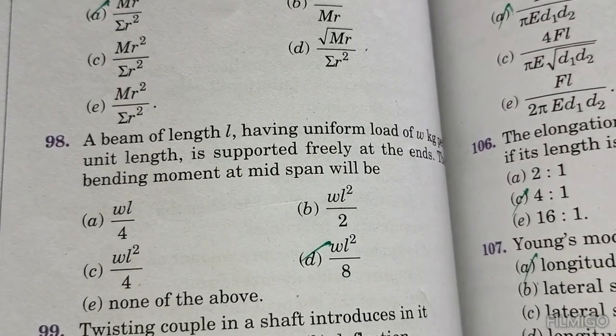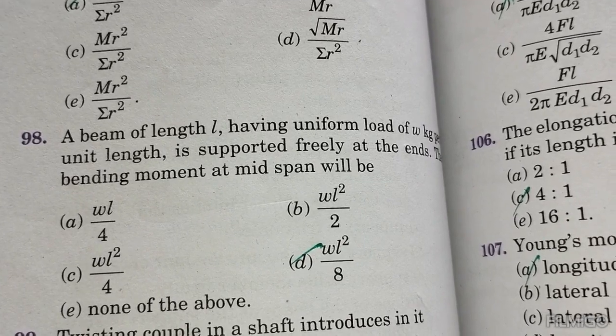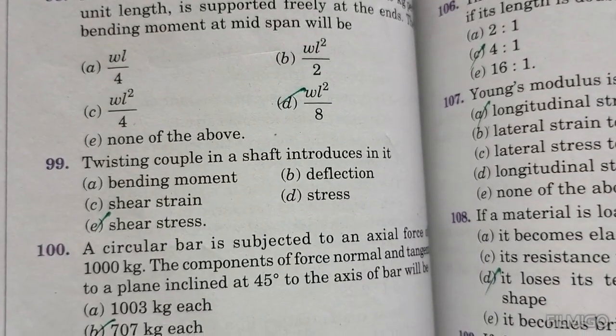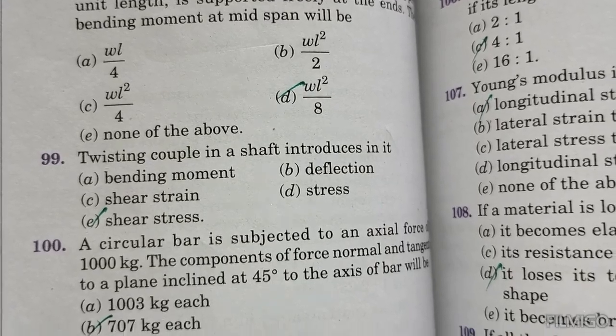A beam of length L, having uniformly distributed load w per unit length, supported freely at the ends, has a maximum bending moment of w L squared by 8. Twisting couple in a shaft introduces shear stress.